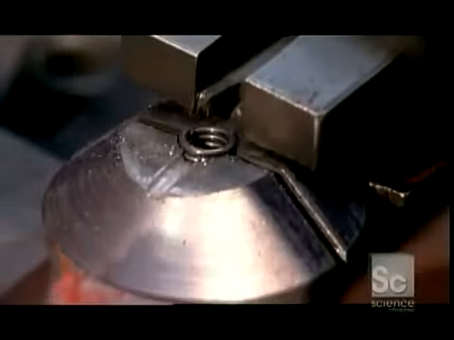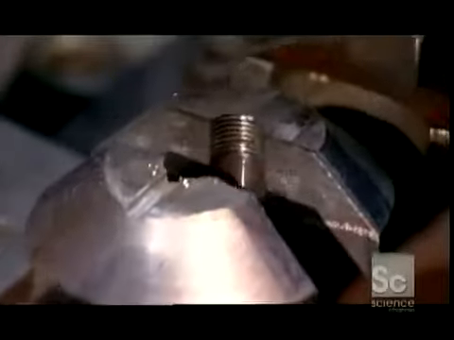Slowed down, you see how 2 arms surround the coil being held in the vise. One arm then grabs the last ring while the other arm twists it upward.